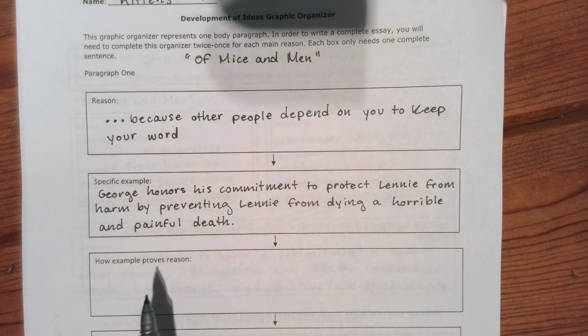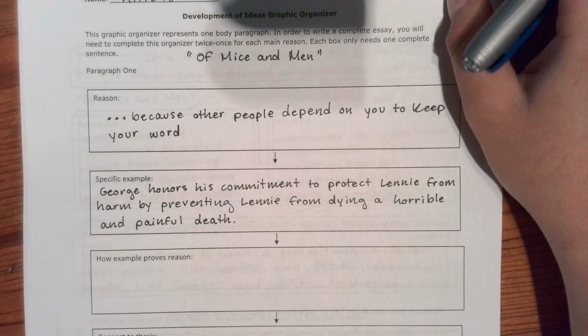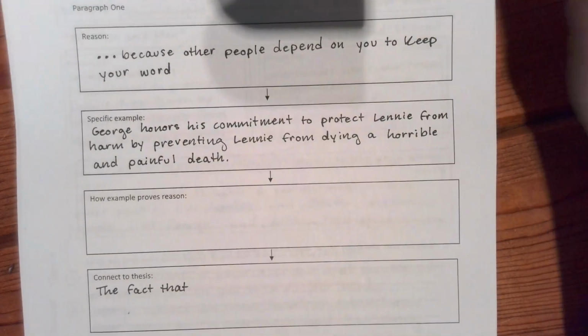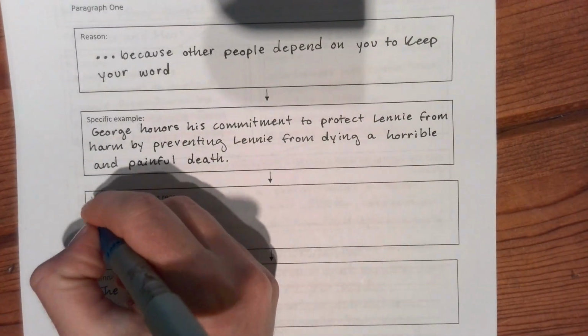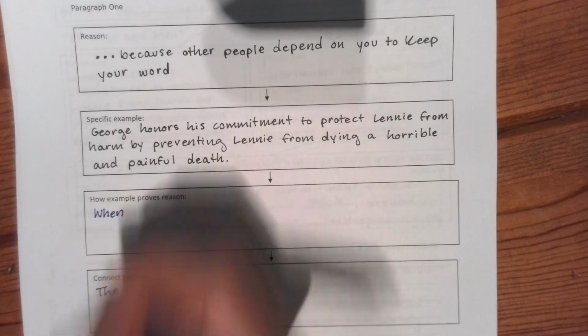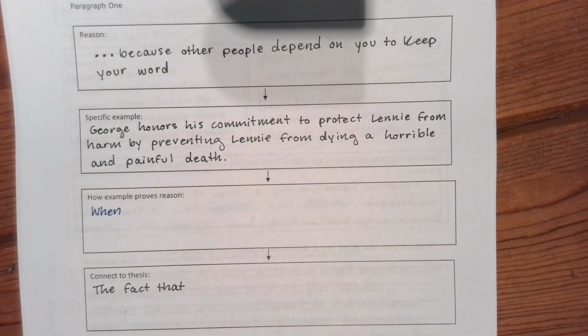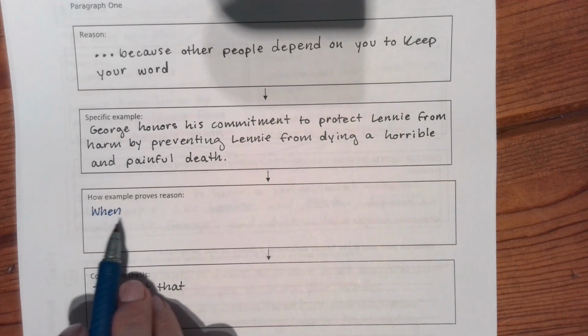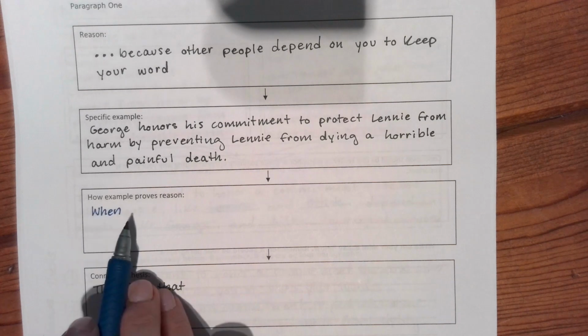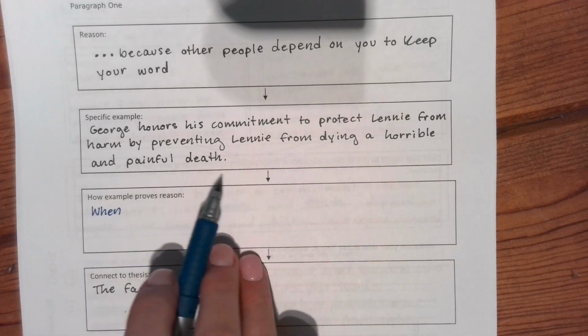So we have our reason that supports our thesis. But now we have to talk about how that example proves the reason to be true. We're going to start this with when. So after you give your specific example, you need to dig deeper into a moment, an event, a plot point in the story where we see this.